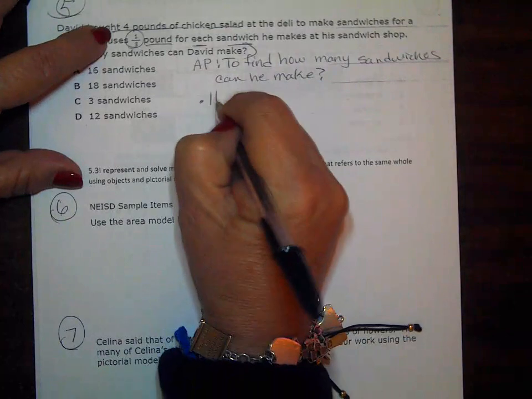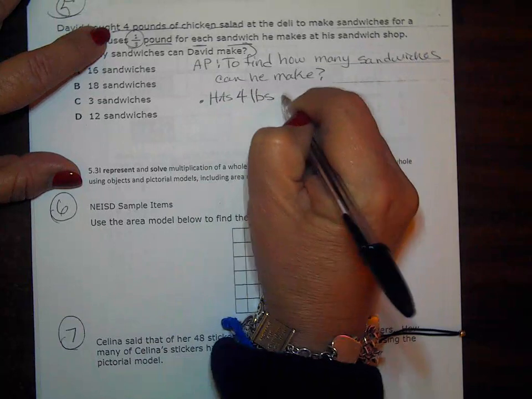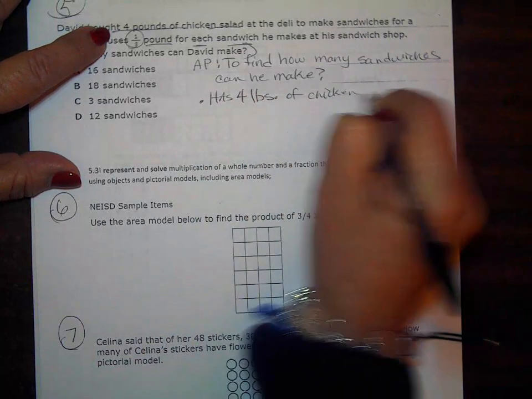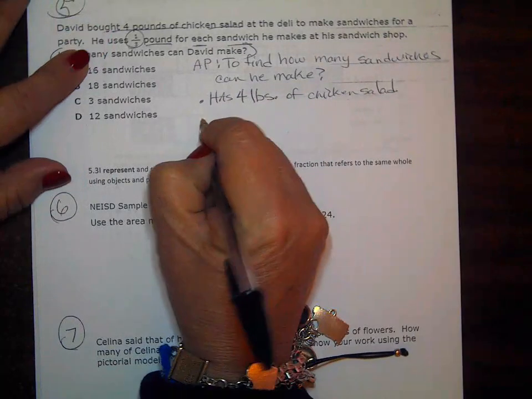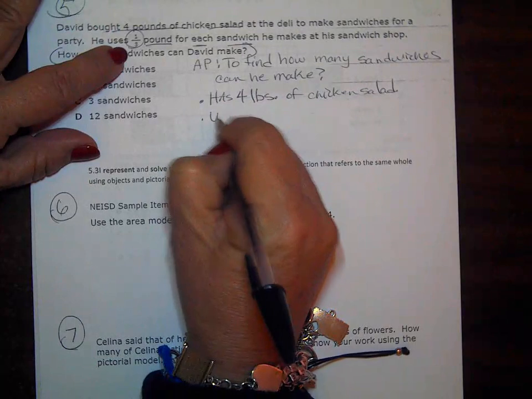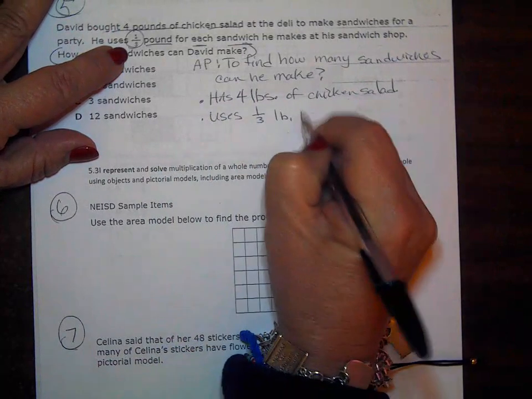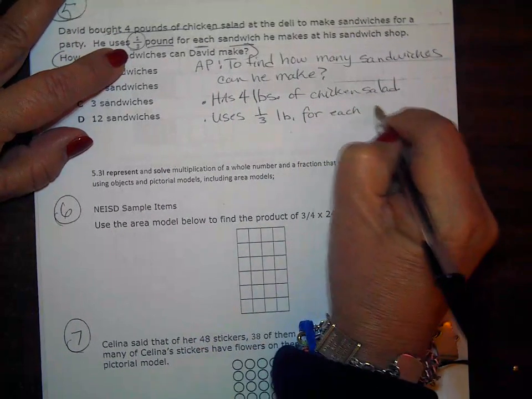He has 4 pounds. I'm going to put LBS for the abbreviations of chicken salad. I love chicken salad. So he has 4 pounds of chicken salad. And he's going to use 1/3 pound for each sandwich.